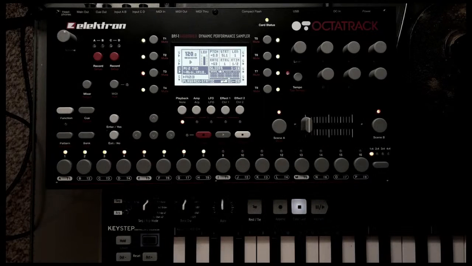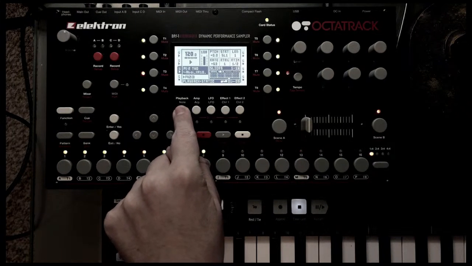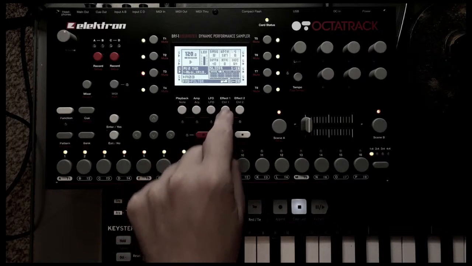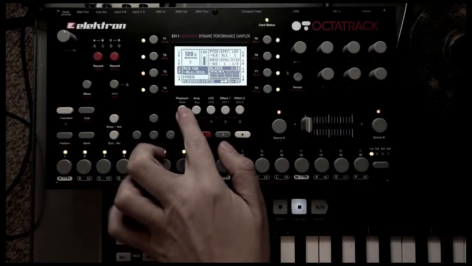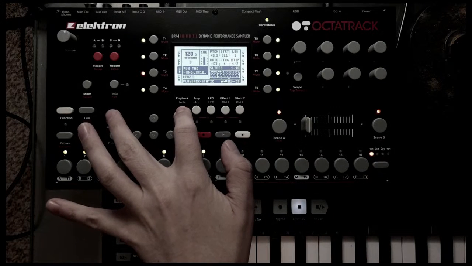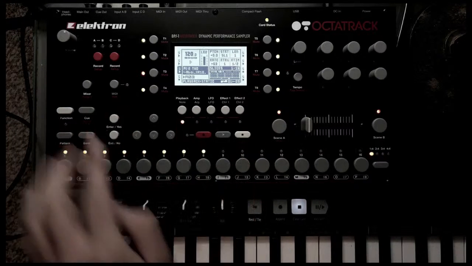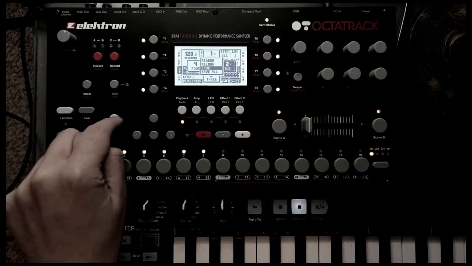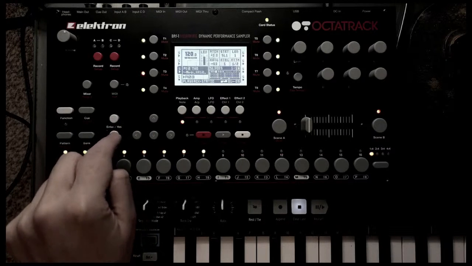Oh, here's another thing we got. We have randomization now. So if we hold any of these pages, like playback, amp, LFO, effect 1, effect 2, hold that down and hit yes, it'll randomize it. But before we do that, let's save our part so we have a way to go back to it. So I'm going to save that.